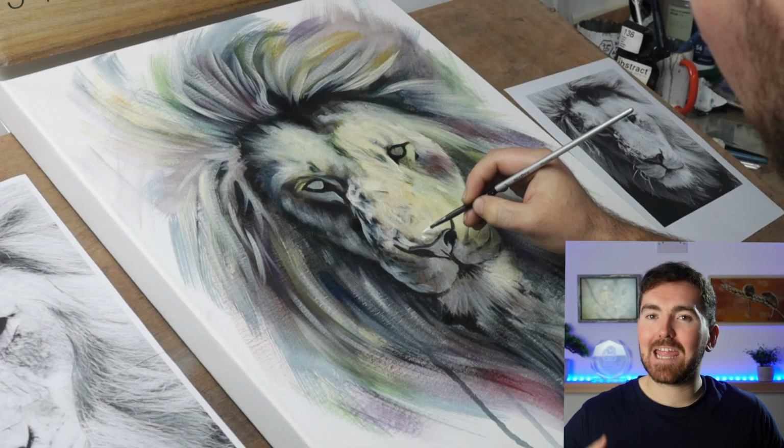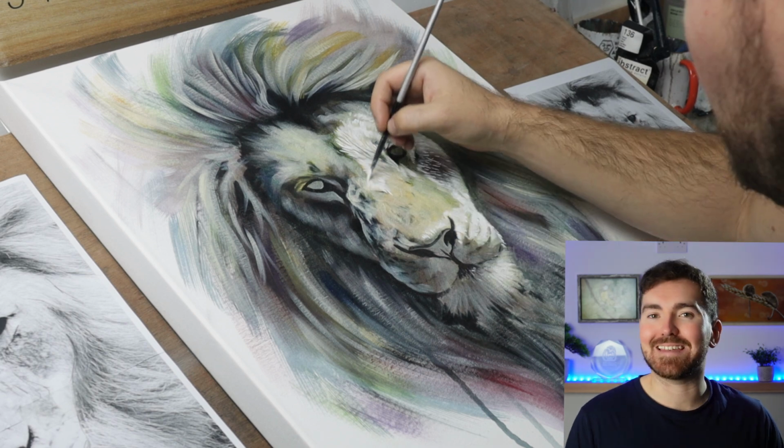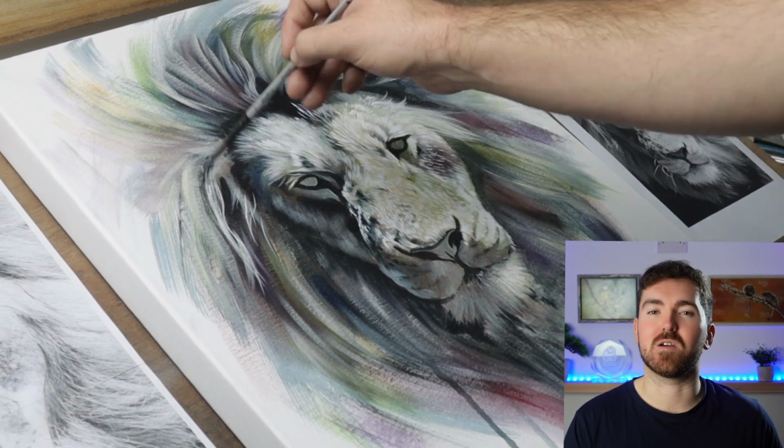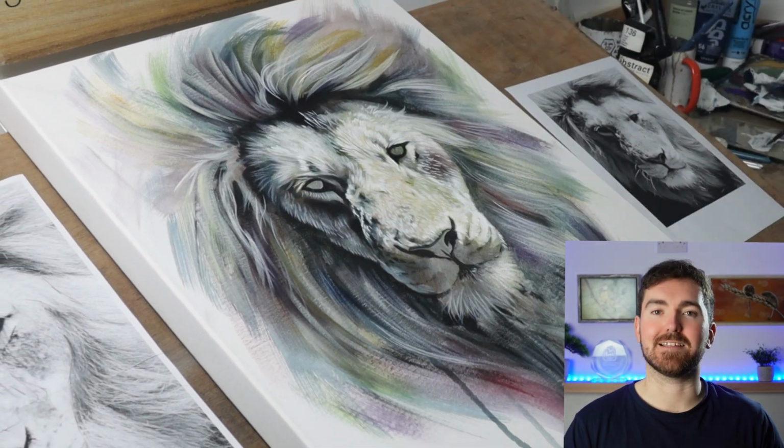It can actually be really hard to see those values if you haven't trained yourself to do so. But here are a few things that I do or I did that helped me visualize those large blocks of light and shadow so much more easily. The easiest method for me is to just blur my vision.